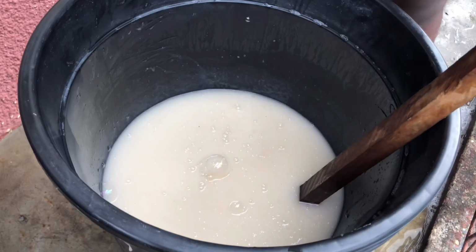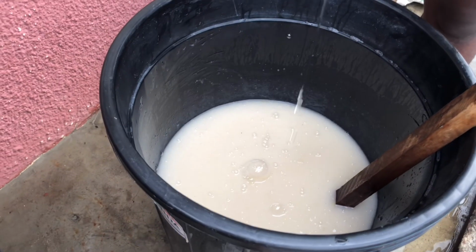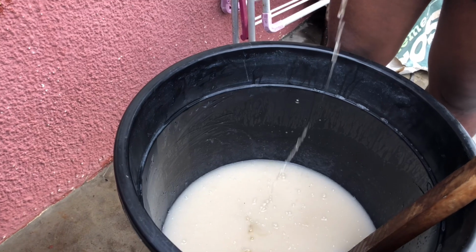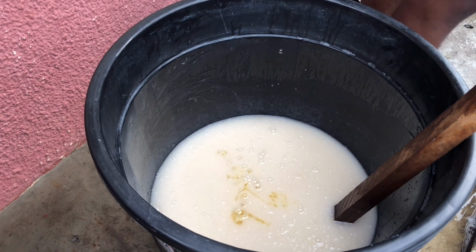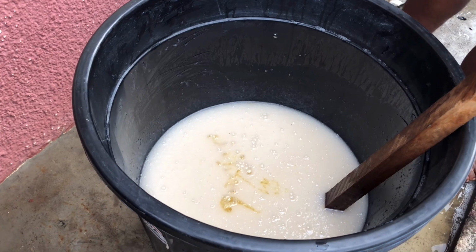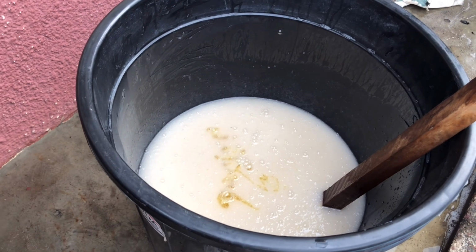Before you start making your soap, look at the bowl or the plastic you are using. Make sure the plastic is one that will contain it. I have a black bowl, but I didn't use that one because it's smaller.